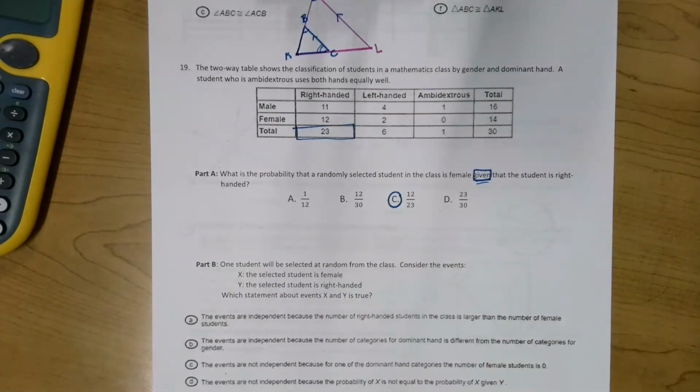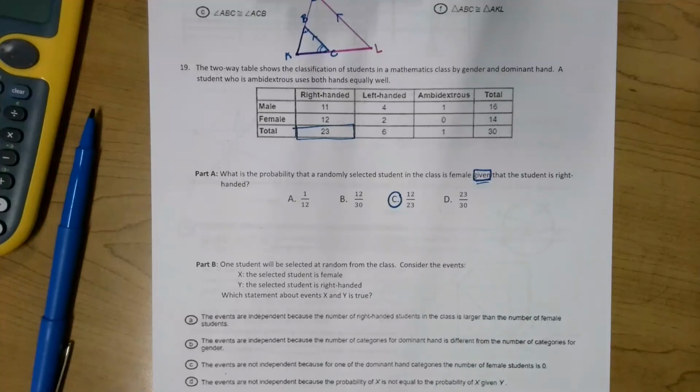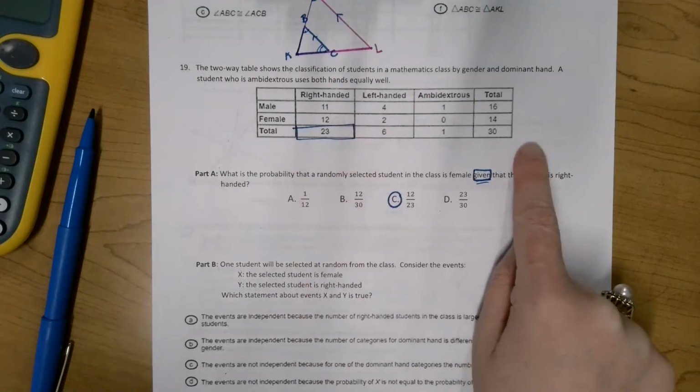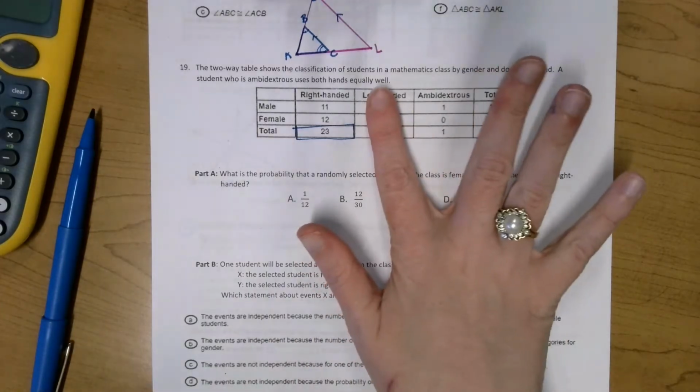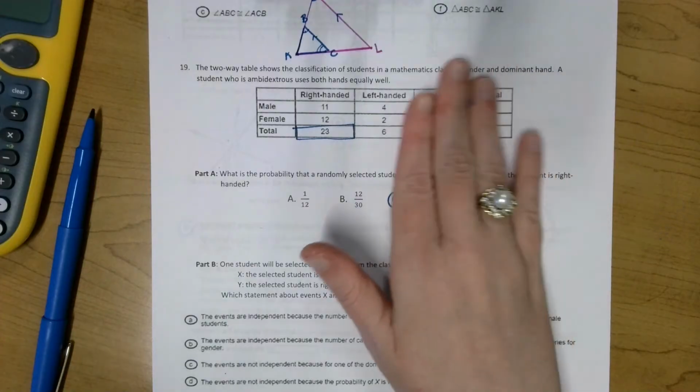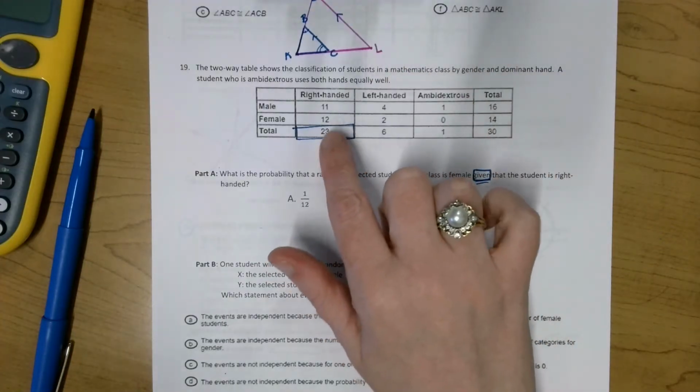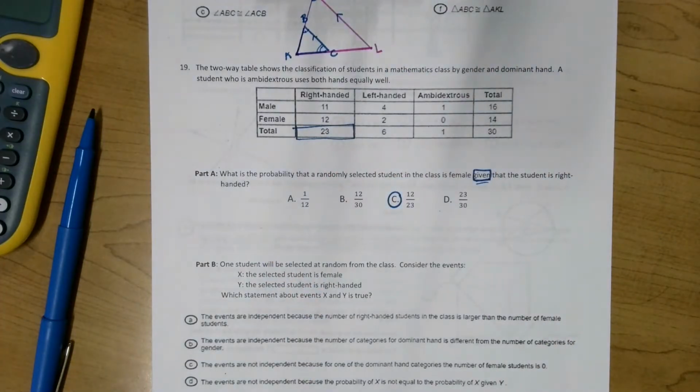When something is given to you, that shrinks the pool you have to choose from. If I just said, what's the probability of my student being female and right-handed? Well, there are 12 of those out of the total. But the probability of her being a female, given that she's right-handed, well, we don't care about the left-handed people. We don't care about the ambidextrous people. We're only looking at the right-handed people. So that given shrinks the pool that you have to select from.